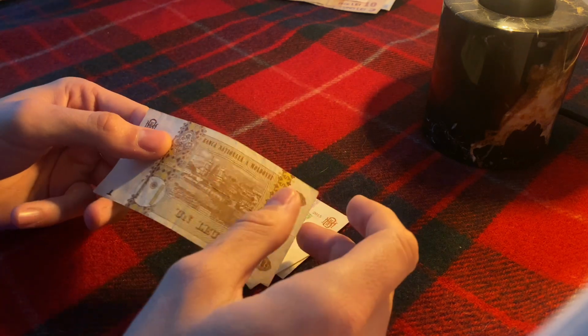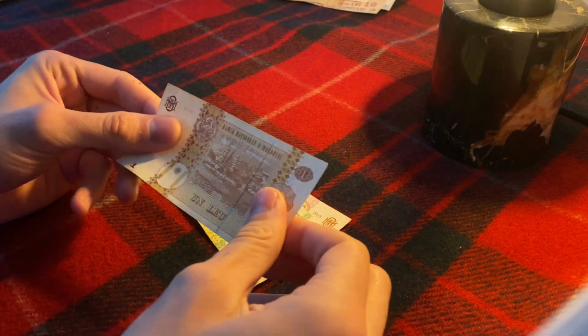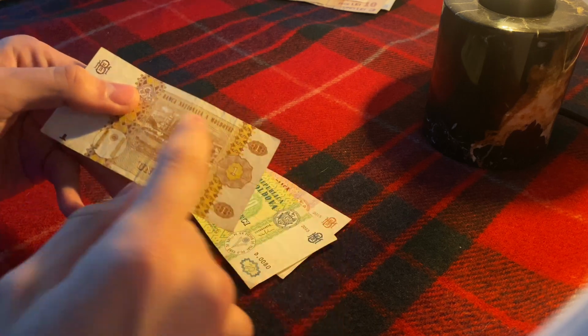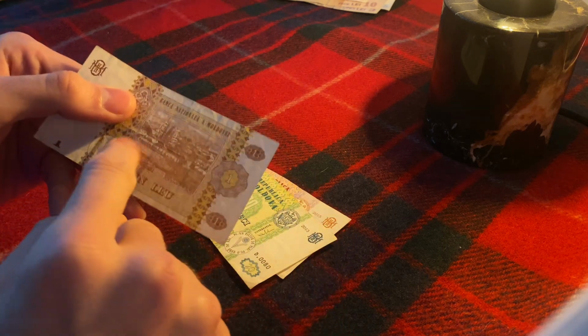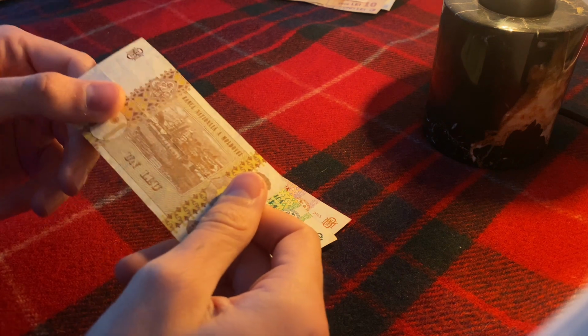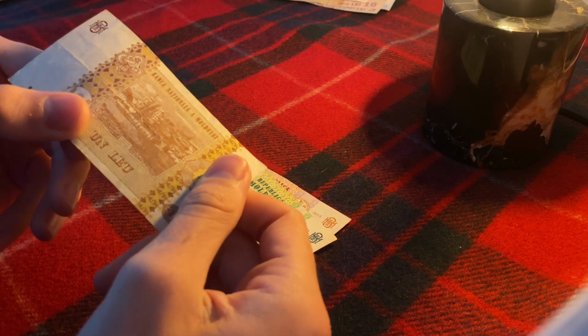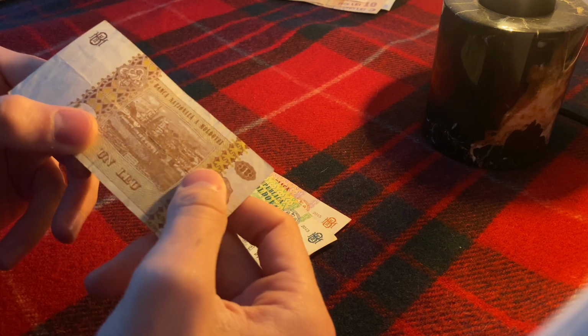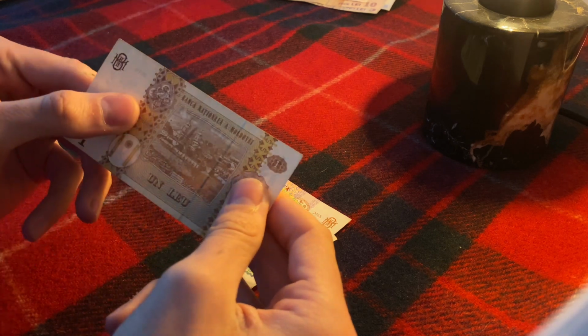In the back of each one of these banknotes you have a small picture of some place in Moldova. For example, this one is Mănăstirea Capliana, or a monastery.